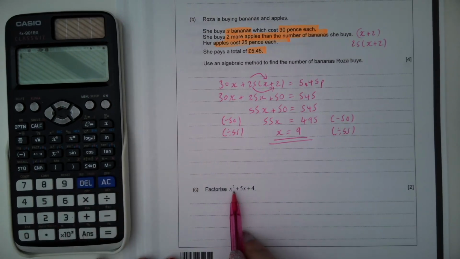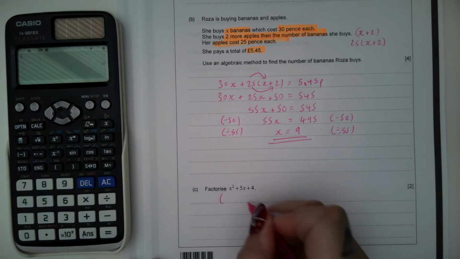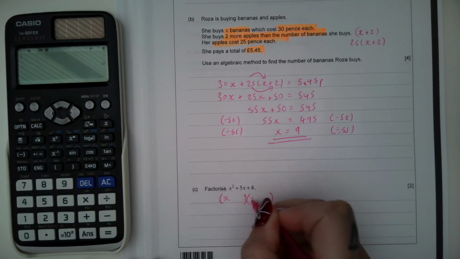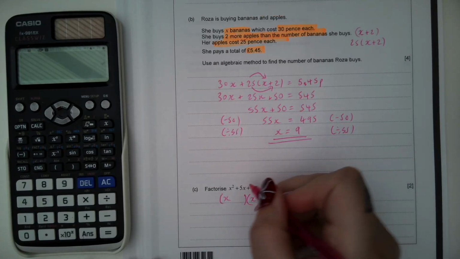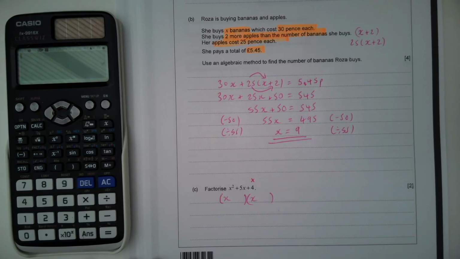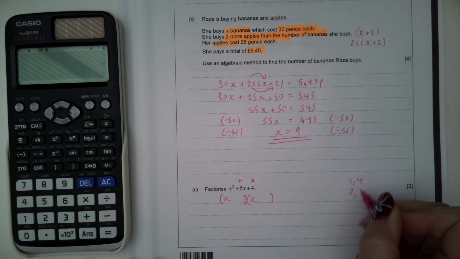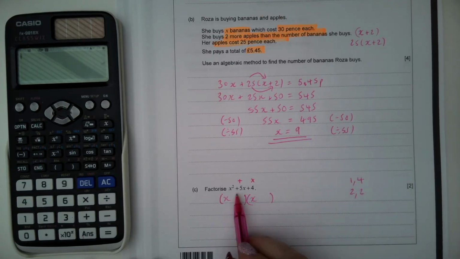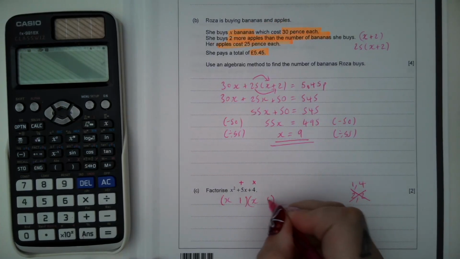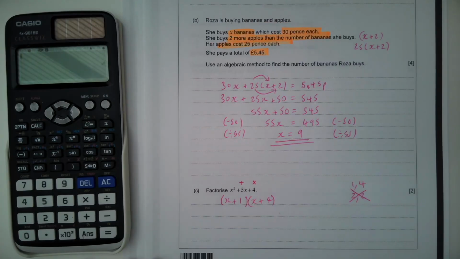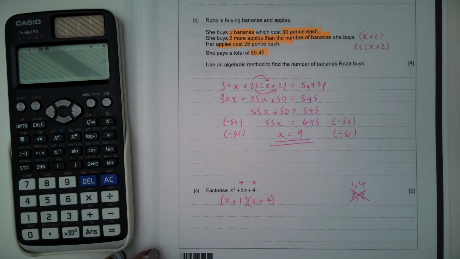Part C, factorise x squared, add 5x, add 4. So this is a quadratic equation that's got a squared term and a number term, so we're going to need 2 brackets. Each bracket will have an x in because x multiplied by x gives us x squared. Now we need 2 numbers that multiply to give us 4, but add to give us 5. So we could have 1 times 4 or 2 times 2. 2 plus 2 is 4, so it can't be that pair. 1 plus 4 is 5, so it must be 1 and 4, and they're both positive. So we factorise that expression into 2 brackets.